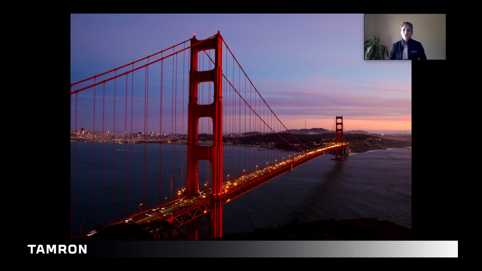Whereas with this image, this was shot at f16 so that I could make sure the majority of my foreground and my background in my landscape stayed in focus. And then I shot about 3/4 of the way through the frame, again to make sure the most of my foreground and the most of my background stayed in focus.